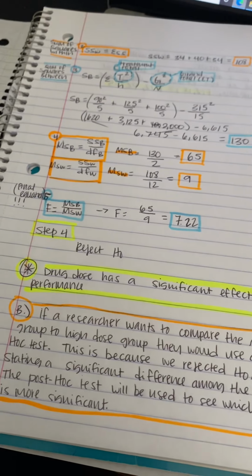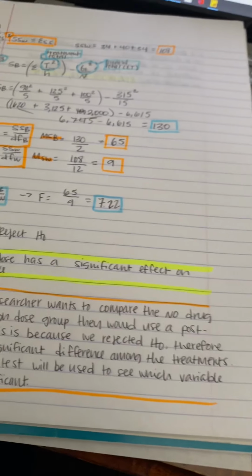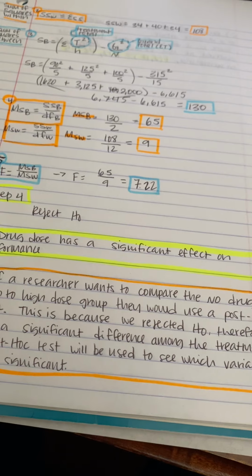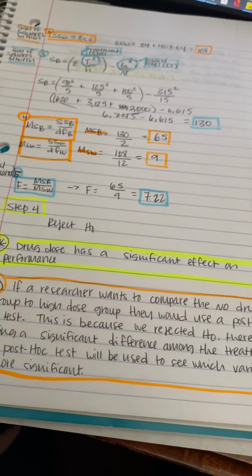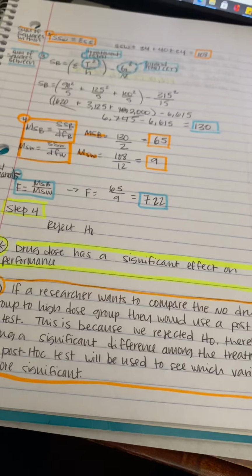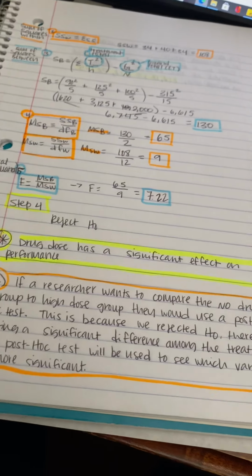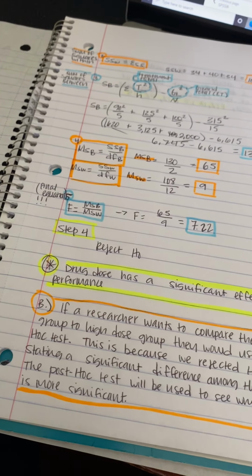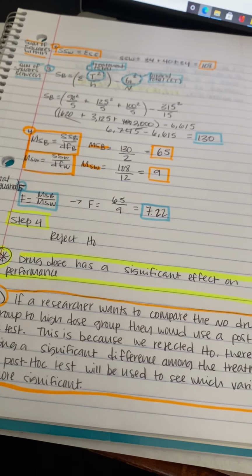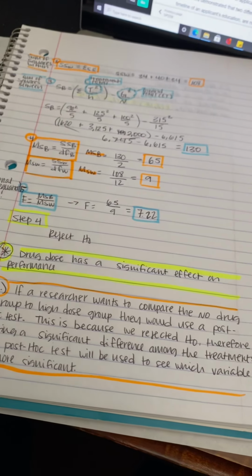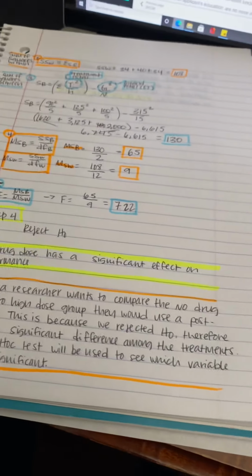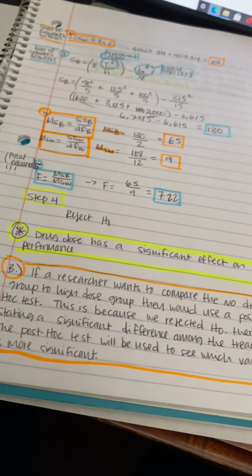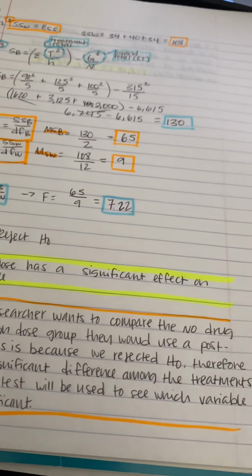Within the text, it is because when you reject the H0 and have more than 2 categories or conditions to compare, then you would use a post hoc test to find exactly where the significant difference is. So here we are trying to see if there's more of a significance with the no drug dose or the high dose. So here we will know exactly which one has a significant effect. So that is why we use the post hoc test to see which one is more significant.